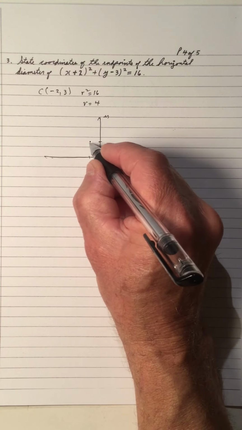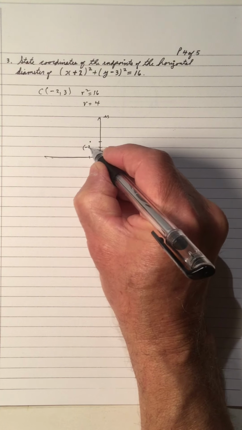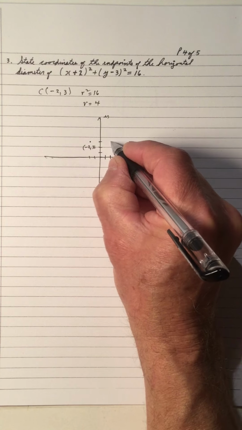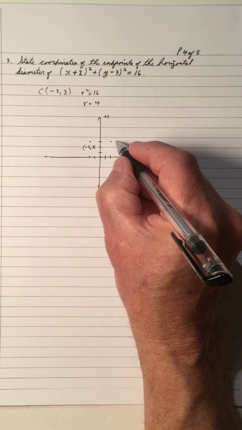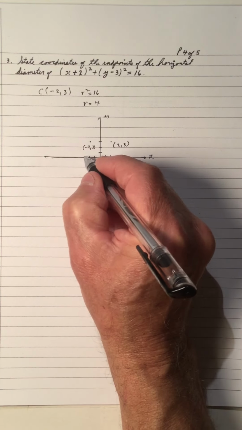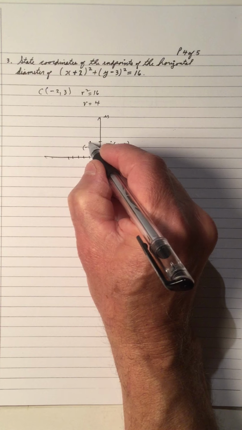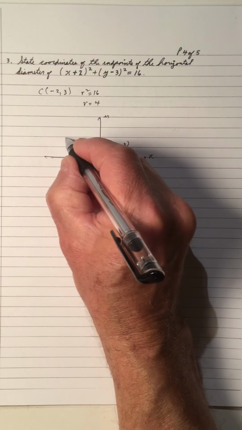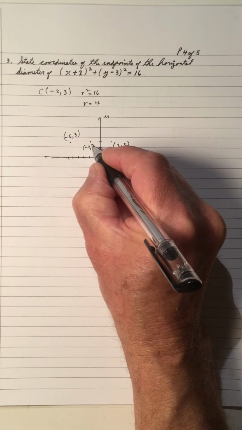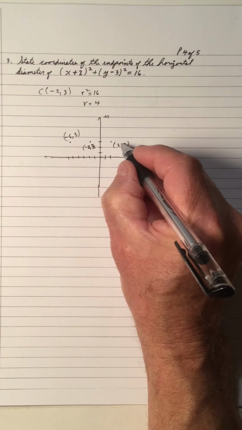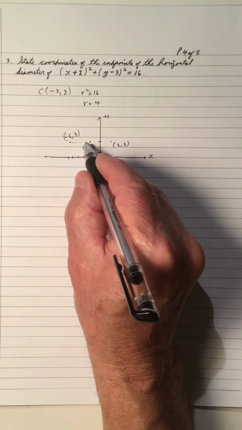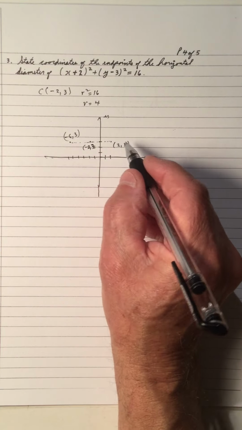So that's (-2, 3). So 4 units is 1, 2, right to there. So if you add 4 to here, you'll get (2, 3). If you go this way 4 units, 1, 2, 3, 4, from negative 2, you go to (-6, 3). That's a 3 there. That's negative 2. So the horizontal diameter of this circle is right there.